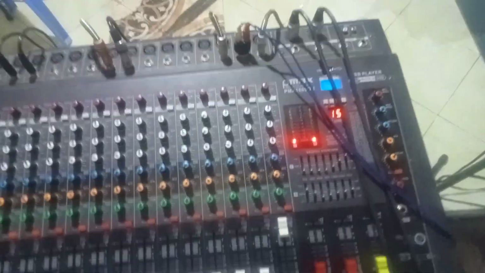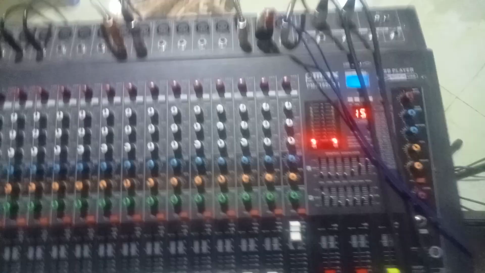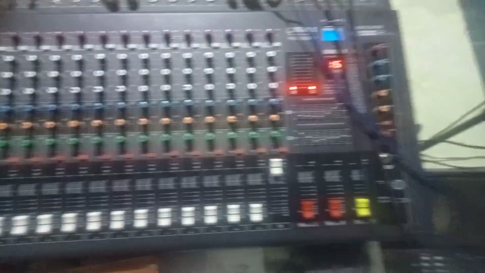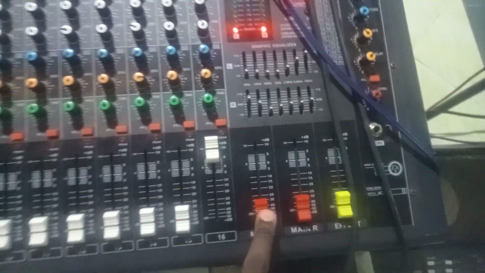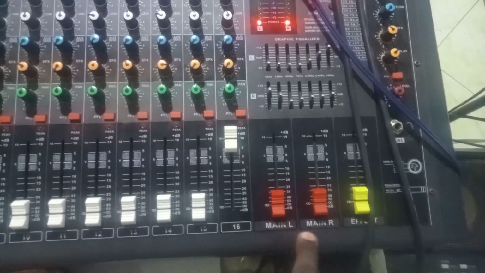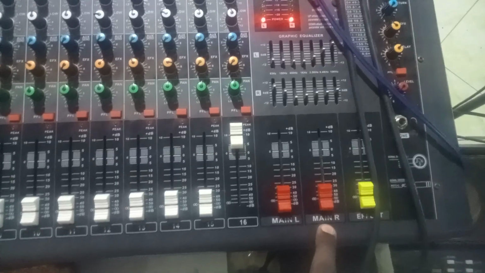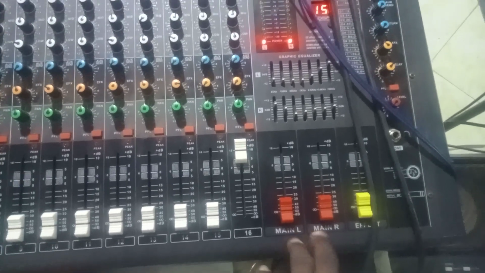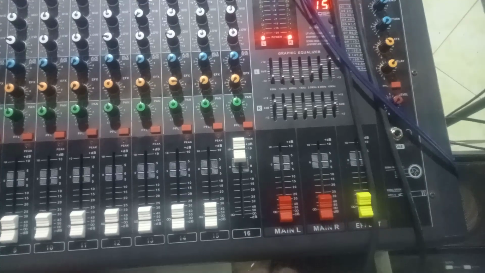Now, so once you have put it on, the button of course is on this side. So once you have put it on, then you come here. Now here you have your main volumes. You have your L for left, R for right. Okay, so L goes to the left speaker, R goes to the right speaker. All right.